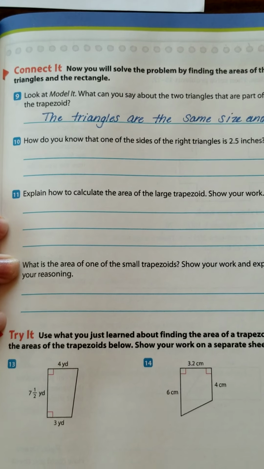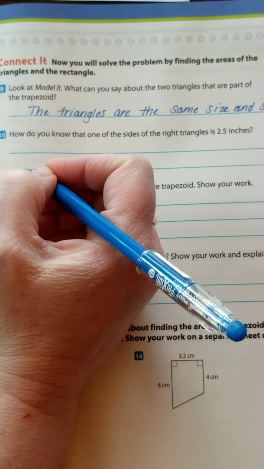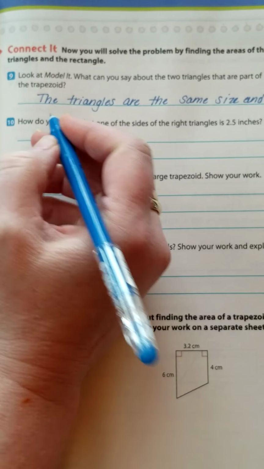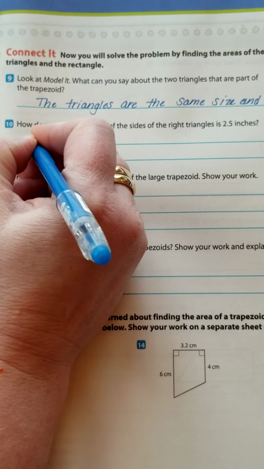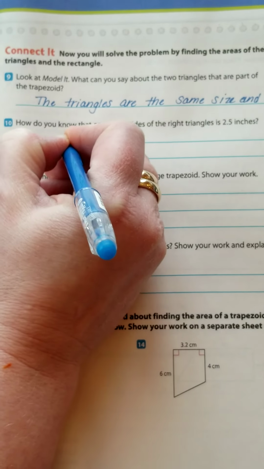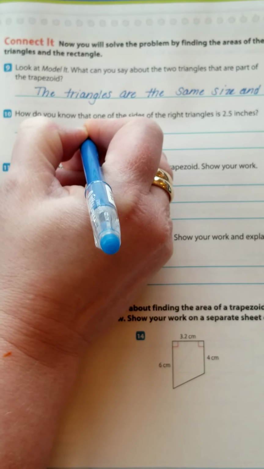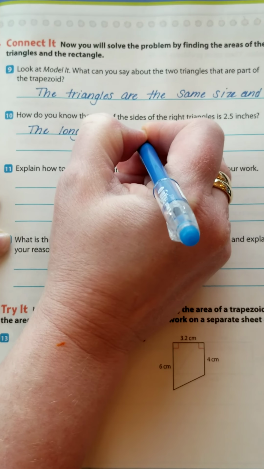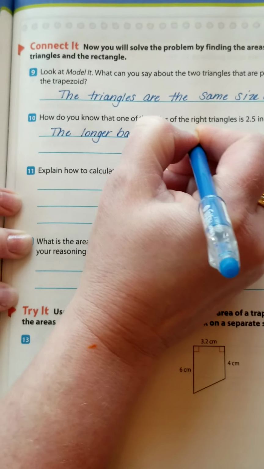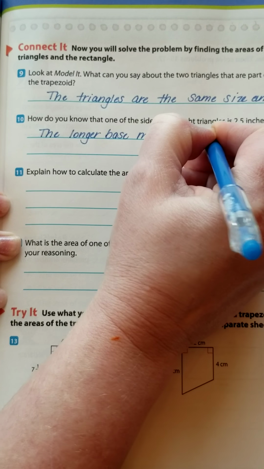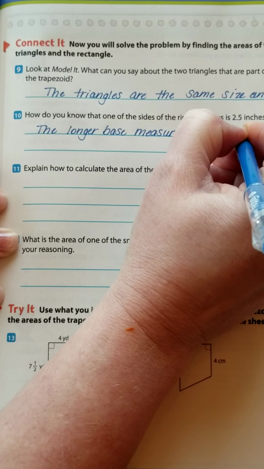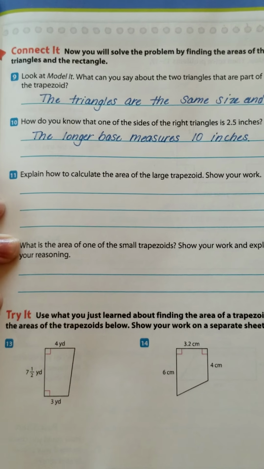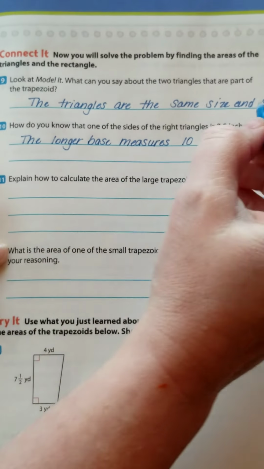The longer base of the trapezoid is what, guys? How long is that longer base? That longer base of the trapezoid measures 10 inches. Please write that sentence down. All right, so the longer base measures 10 inches. The base of the rectangle is 5 inches.